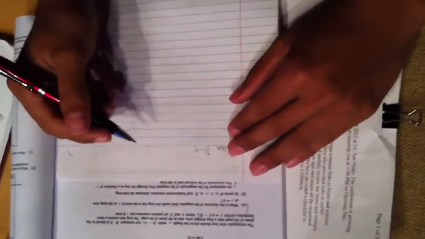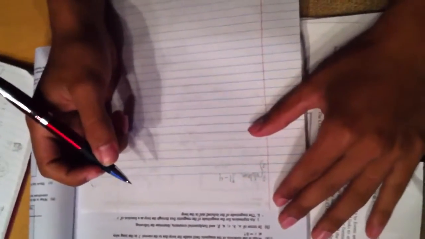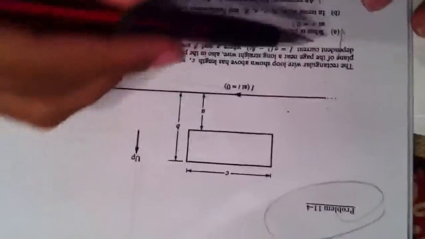Okay, this is problem 11-4. So in 11-4, there's a wire with a current I over here, and there's a rectangle that has all these dimensions A, B, C, all that good stuff, and that's considered up. So part A is asking what direction is the magnetic field inside of this loop due to this current from the wire. So using your right hand rule, the current is traveling to the left and your fingers curl around.